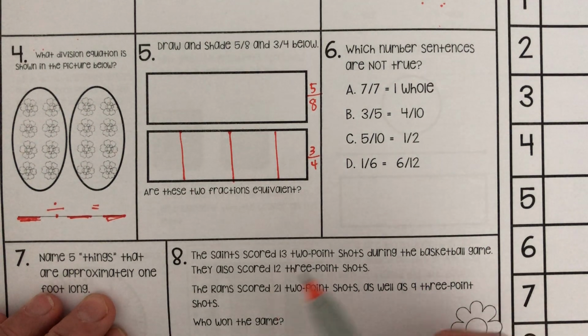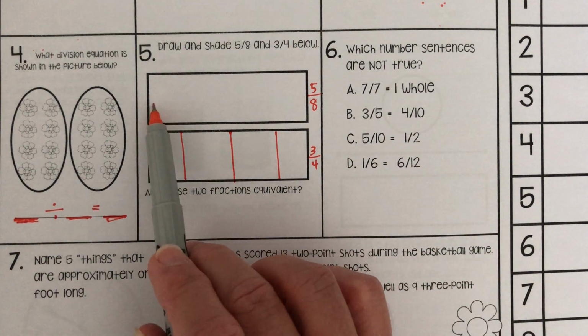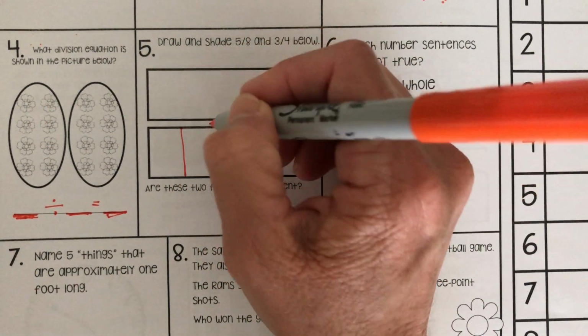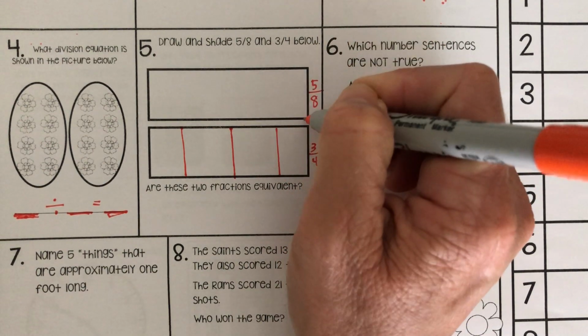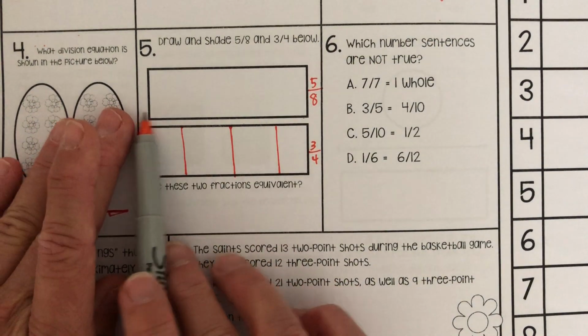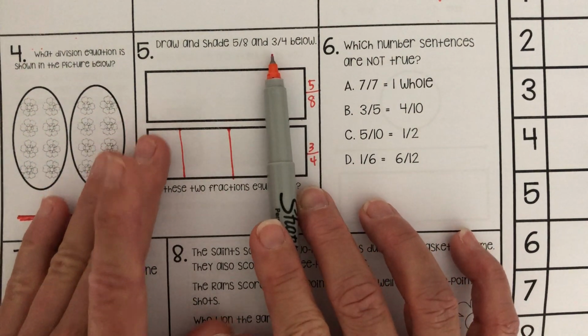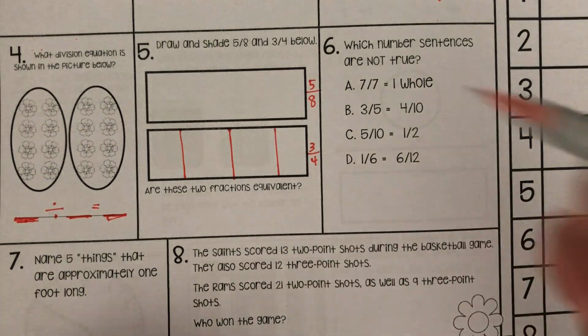And then they wanna know, are these fractions equivalent? Is 5/8 the same as 3/4, okay? So when you divide this into 8s, you want to do it the same way with lines like that. And then you want to start shading both of them from over here. So you can see where 5/8 ends and you can see where 3/4 ends and you can see, do they end at the same exact spot? Okay?